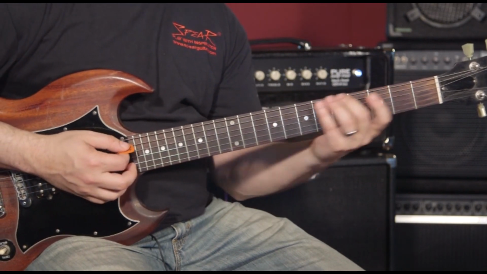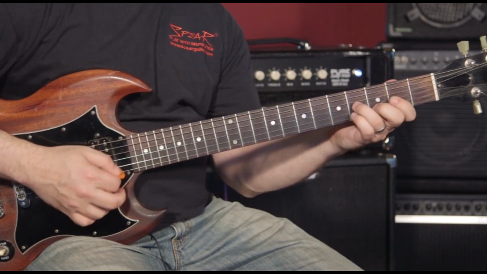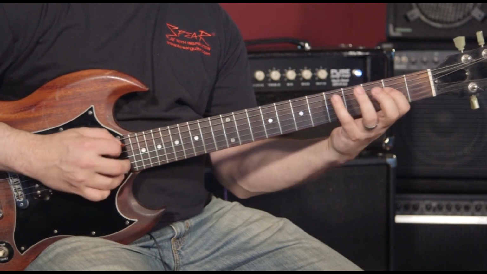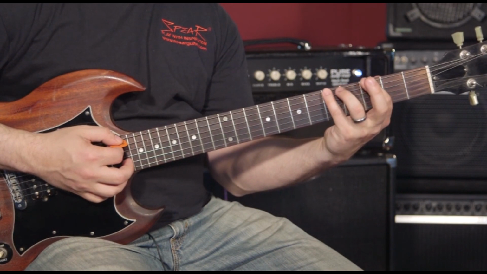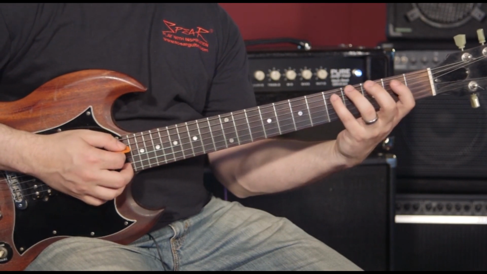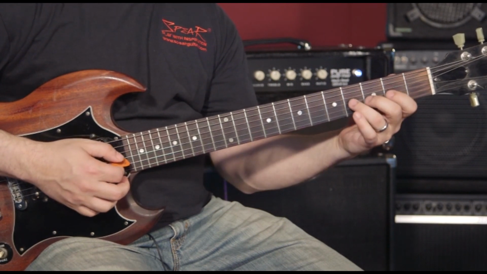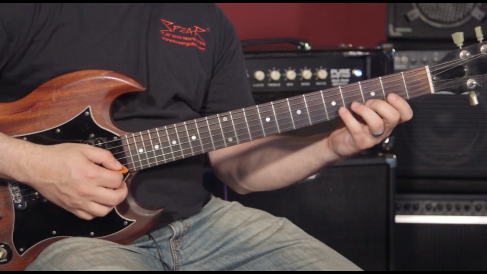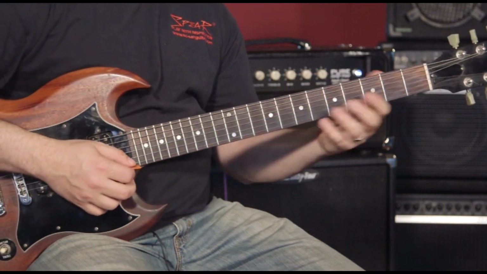Now the next shape is going to be like this. So that's 3rd fret, 5th, 2nd to 5th, 2nd to 5th, 2nd to 4th, and then 3rd to 5th, 3rd to 5th. Now there's different ways you could finger this.